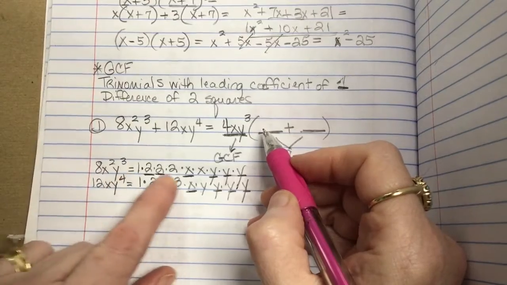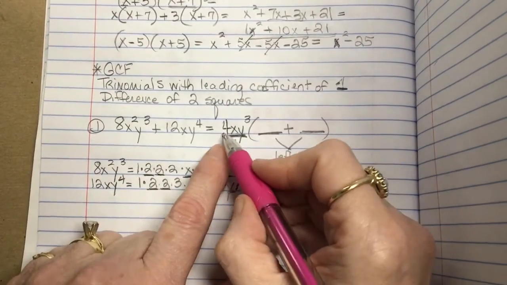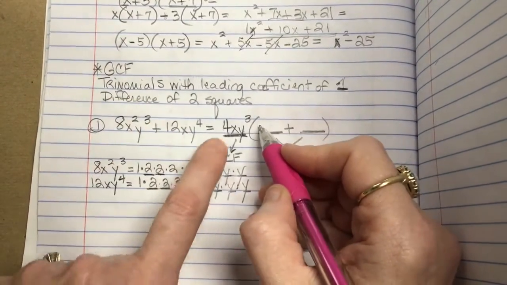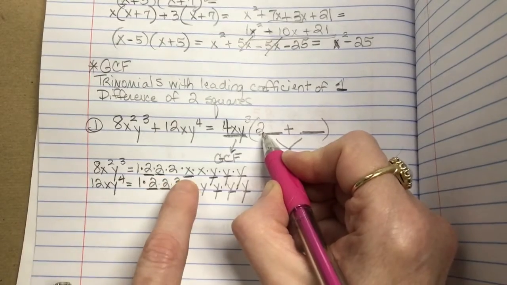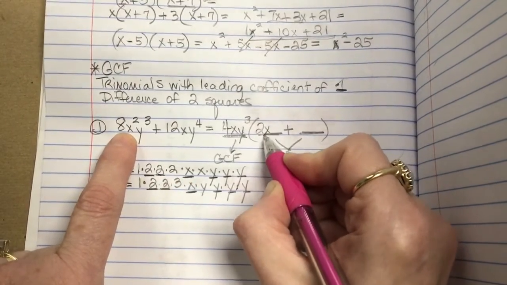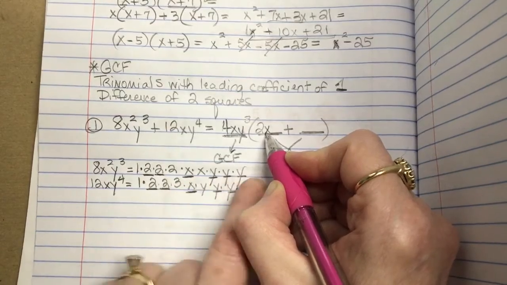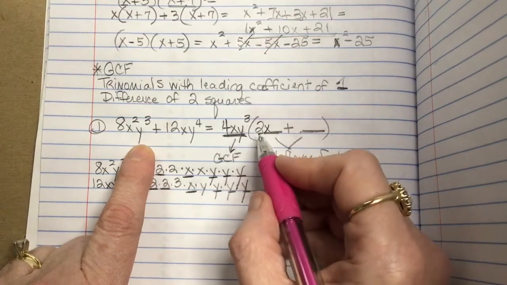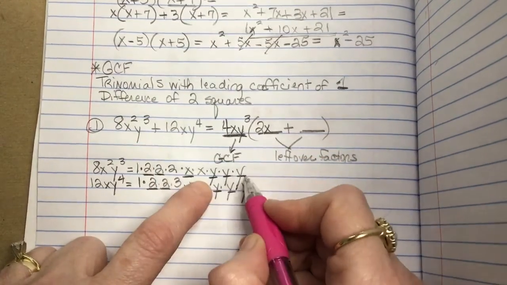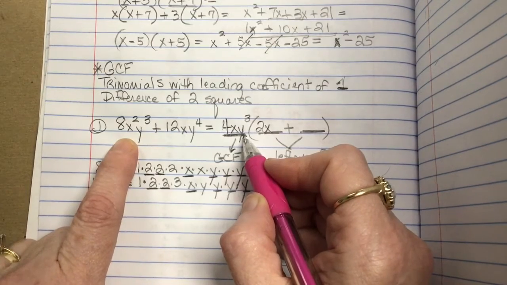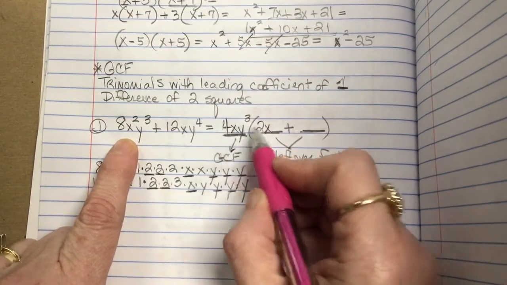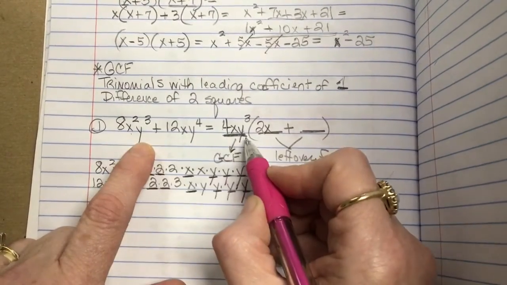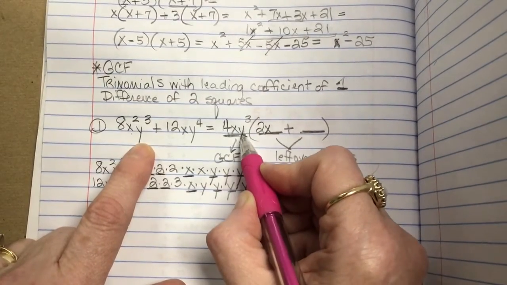What is left over in this factor tree when we take out the GCF? 4xy cubed times what gives me the 8x squared y cubed? Well, we know 4 times 2 is 8, and we took one of the x's out. We had 2 of them, so we have 1 left over, and we took all the y's out. So we have no y's left in this one, and we can check that. You had 3 y's, and you took all 3 of them out of the factor tree. So let's check that part. 4 times 2 is 8. X times x is x squared. And y cubed times no y's is y cubed. That goes back to lesson 12.